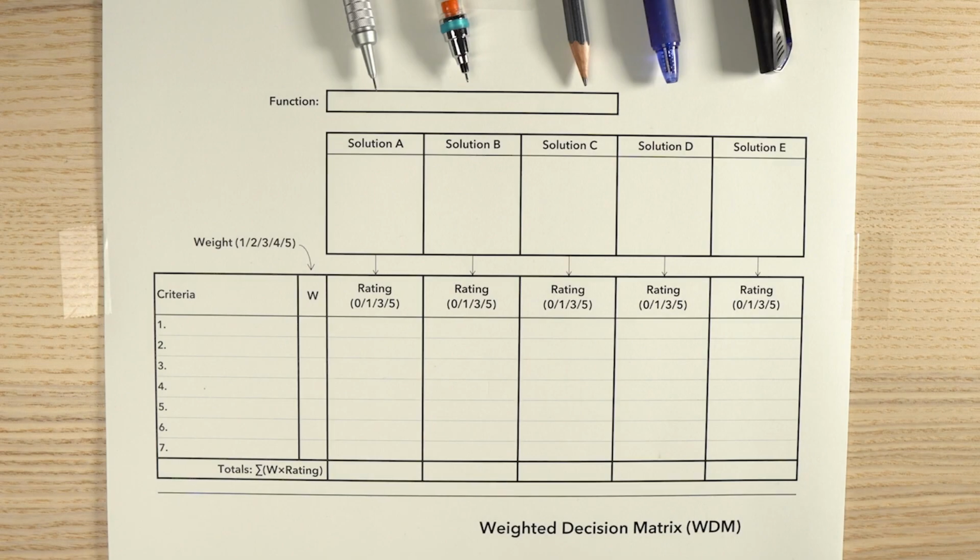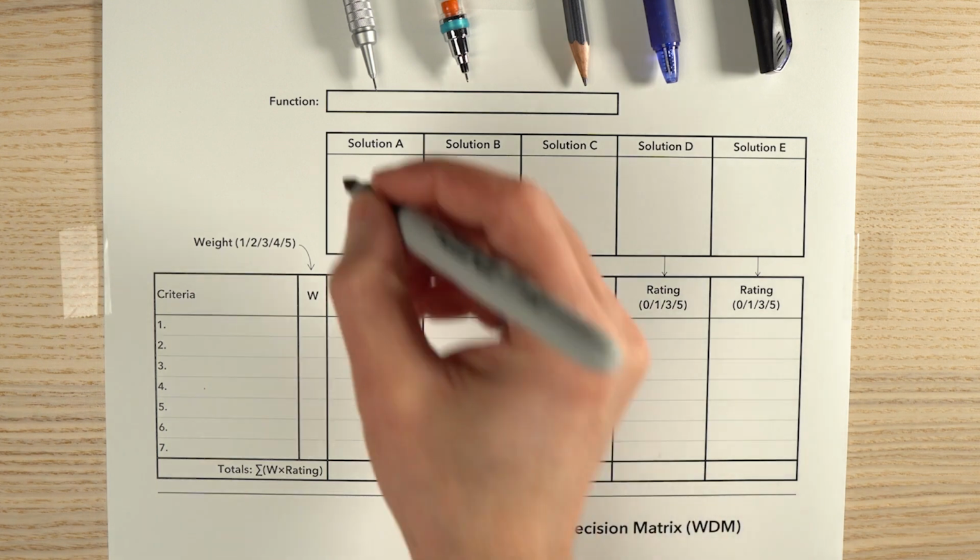For this example, I'm trying to decide what writing implement to recommend for recording inventions. Sometimes in design, you create completely new things. Sometimes you choose from a bunch of existing things. This is the latter. I could design my own writing implement, but there are a lot out there and it's not central to the change I'm trying to make. The function at the top is the problem I'm trying to solve. It is the function of the solution. For this, I'll write record design ideas on paper.